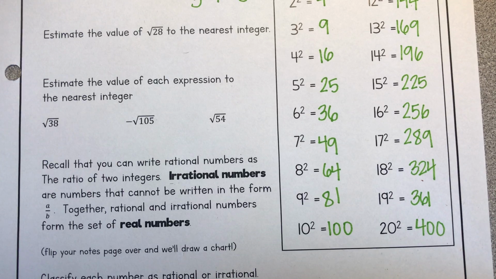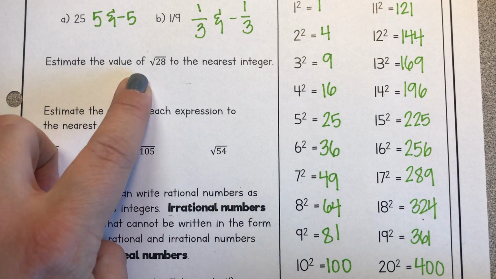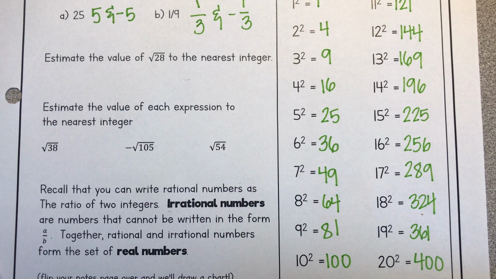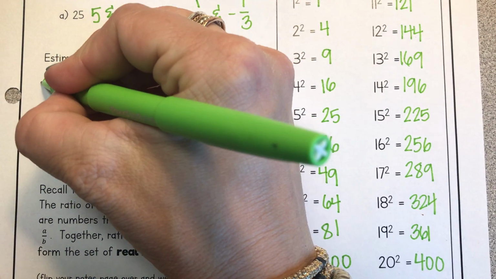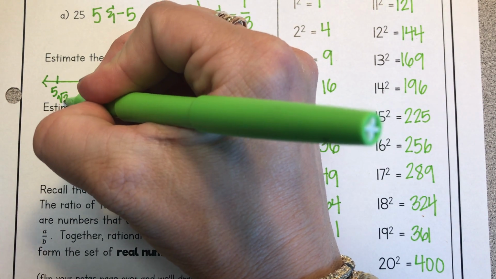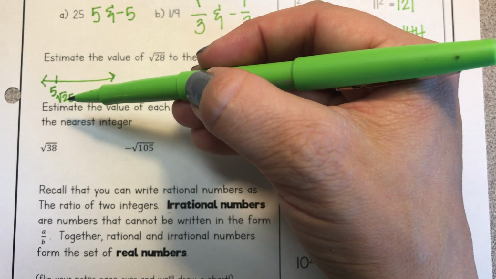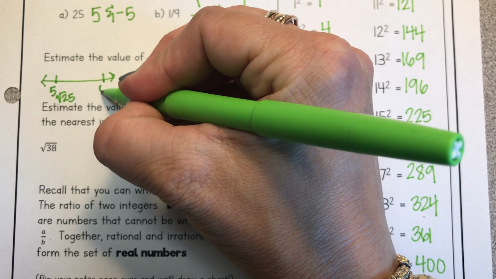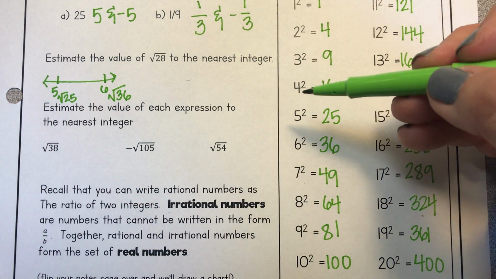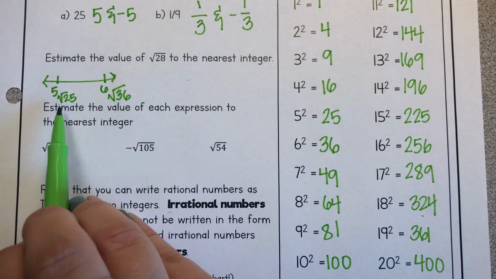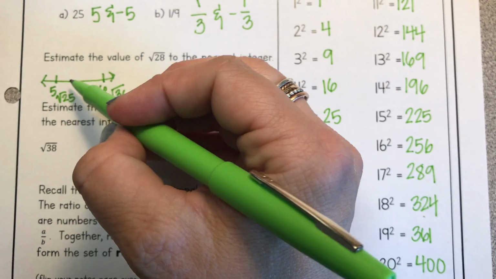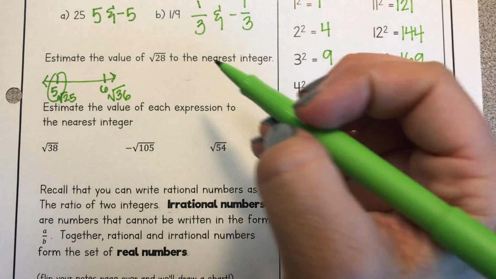Here we go. Okay, so now that we have these written down, our next question says estimate the square root of 28 to the nearest integer. If we think about it on a number line, we know that 5 is the same thing as the square root of 25. That's just a different way to write 5. And 6 is the same thing as the square root of 36. So 28 is going to be somewhere in between the square root of 25 and 36, but I'm just trying to figure out which one it's closest to, and it's closest to 5.